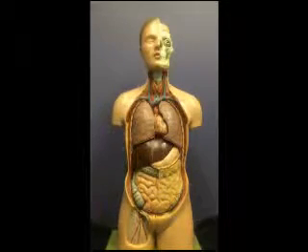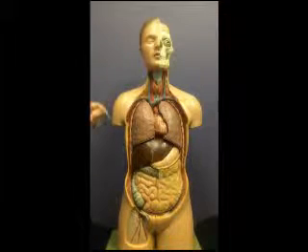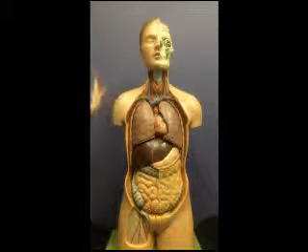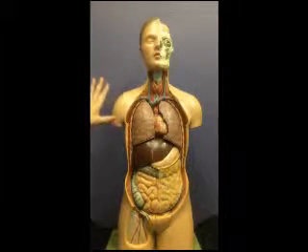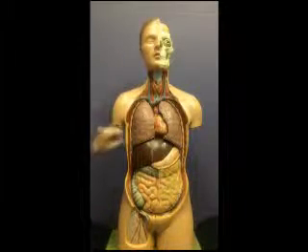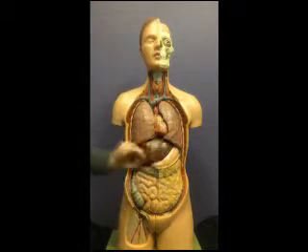Now I know as you look at the model, your right is over here, but whenever we label left and right, it's always pertaining to the patient, so it doesn't change from a front or anterior view and a post or back view. So right lung, left lung.